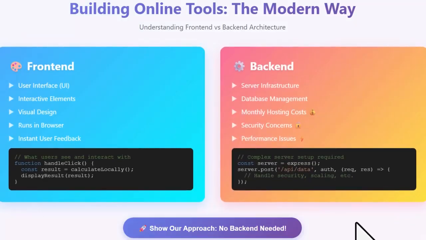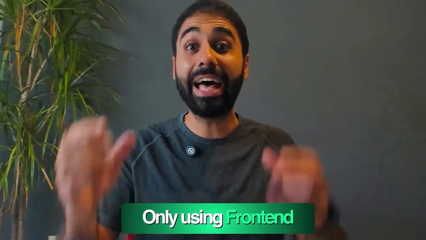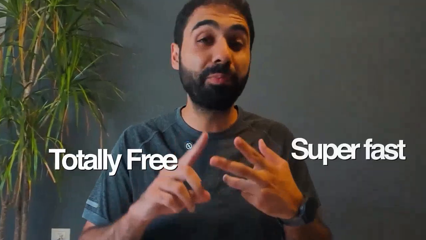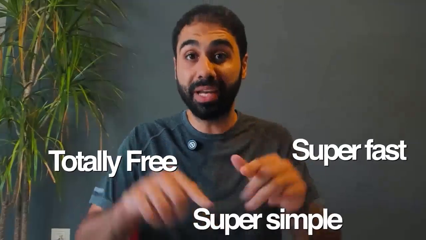In our approach, we will build fully functional web applications and tools using only the front end, and with AI, which makes this approach totally free, super fast, and super simple, as you will see right now. Okay, let's now move to the front end and see what it consists of.